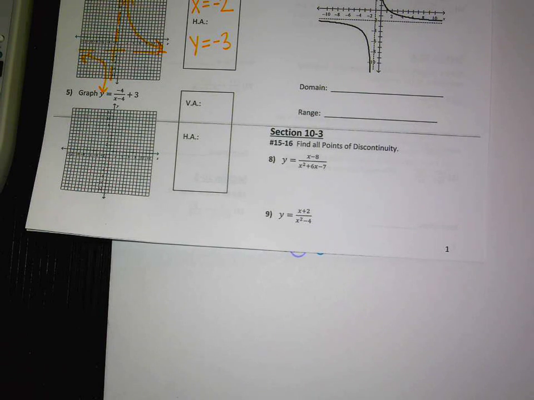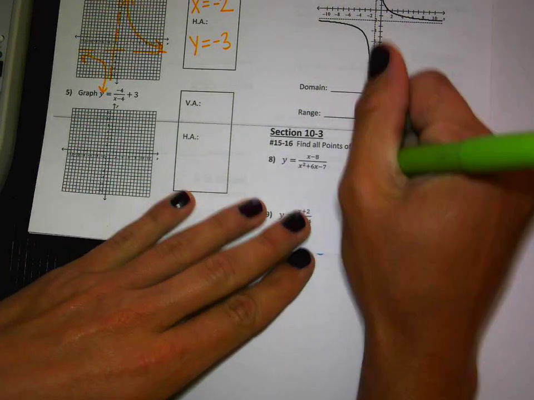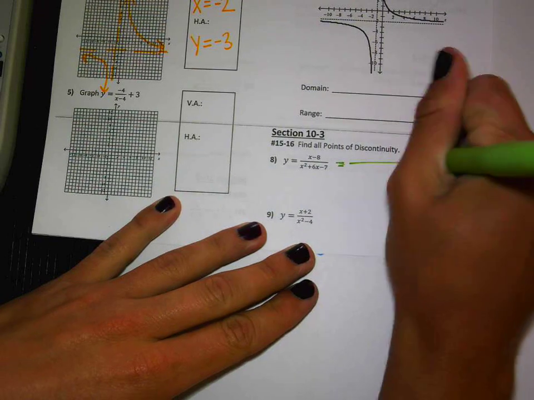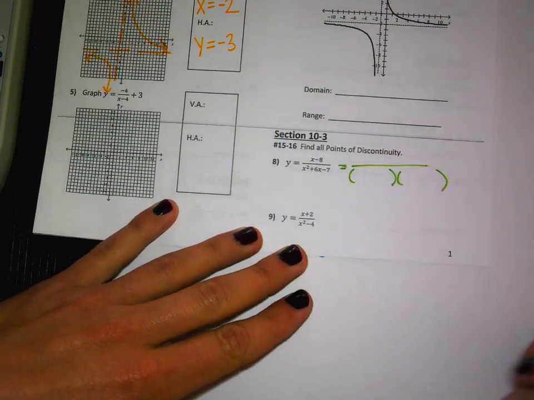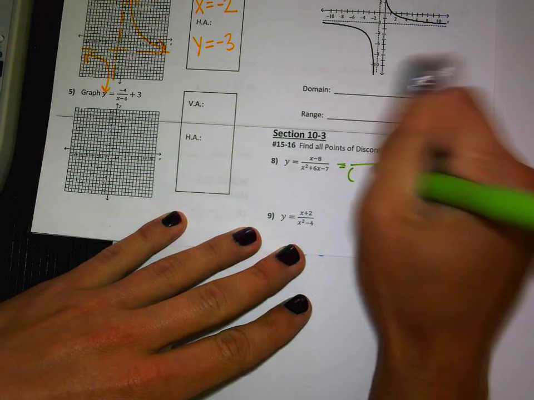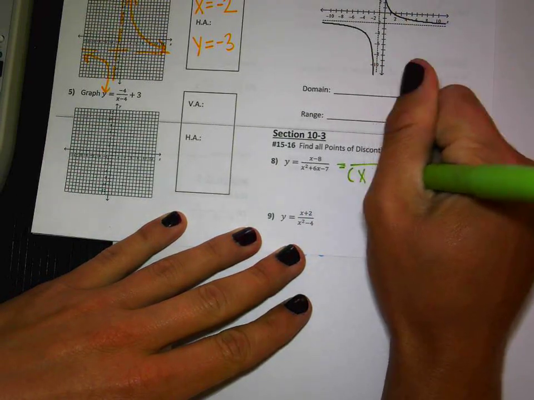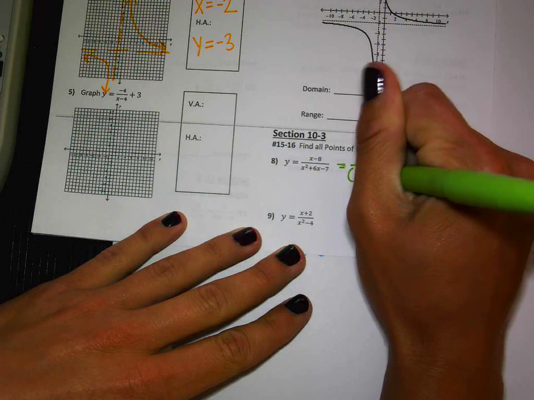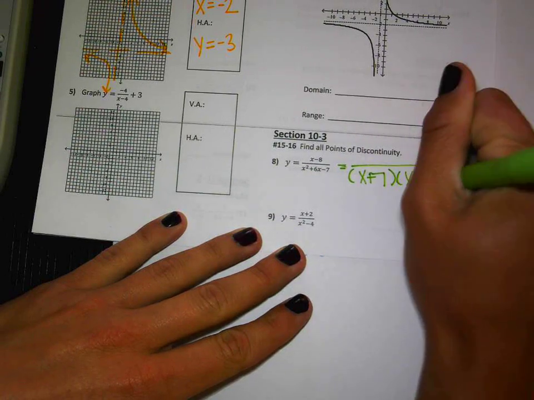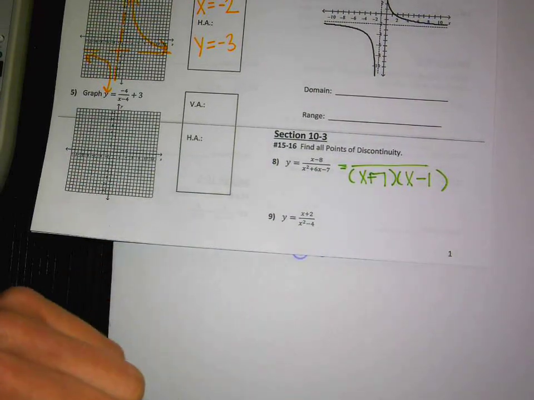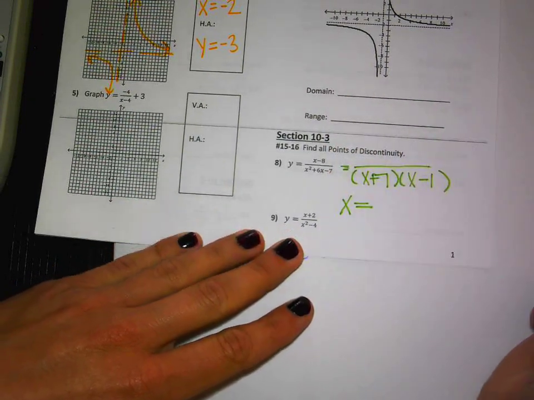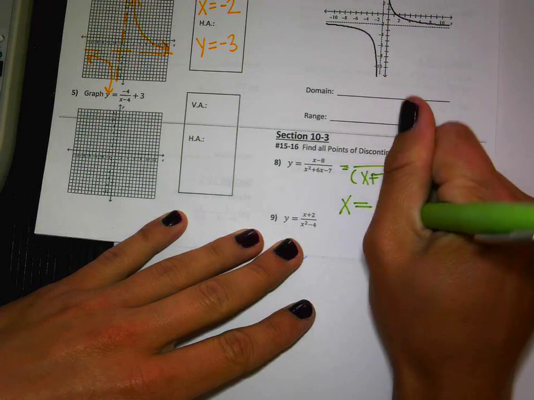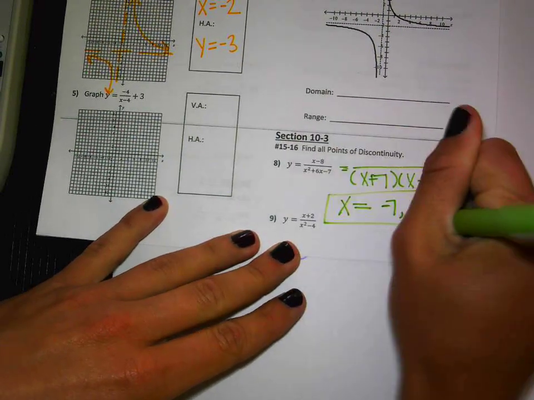Alright, on number 8 it says find all the points of discontinuity. For the points of discontinuity, we are going to factor the bottom. So what two numbers multiply to give me negative 7, add to give me 6? Positive 7, negative 1. And so where are my points of discontinuity at? Negative 7. Very good. Negative 7 and 1.